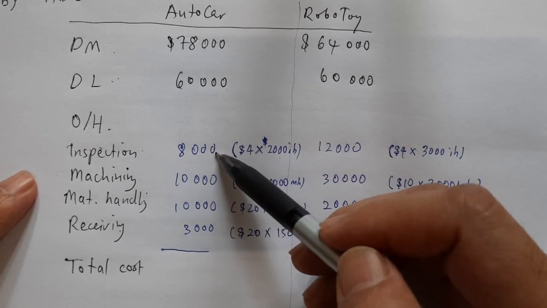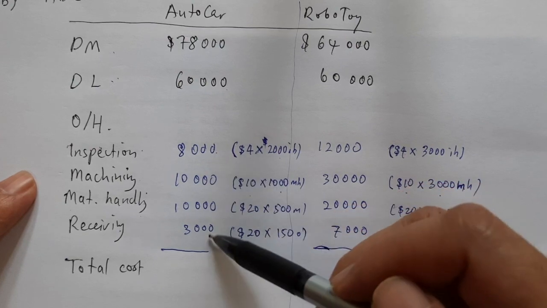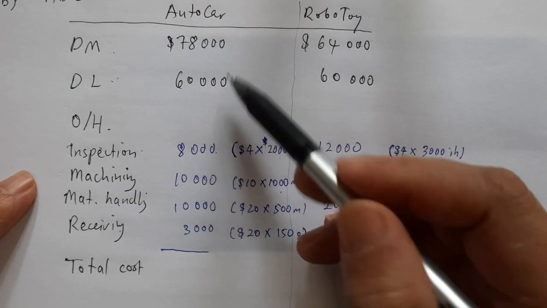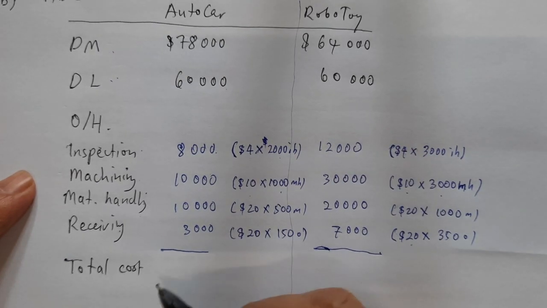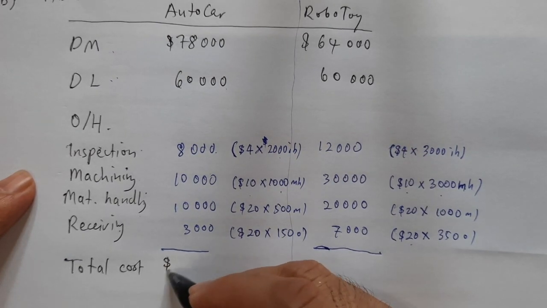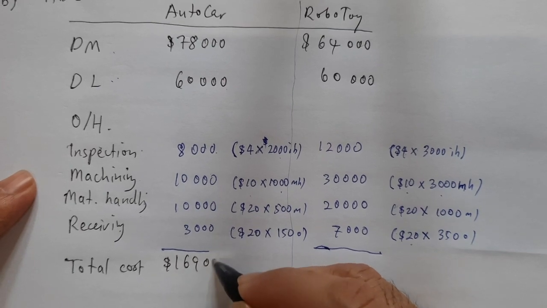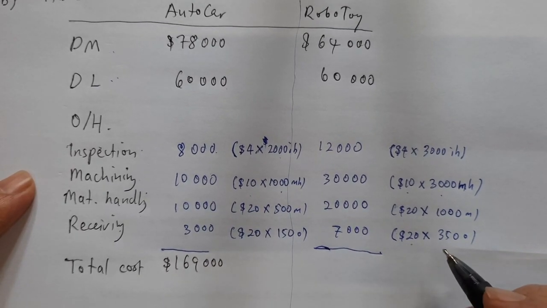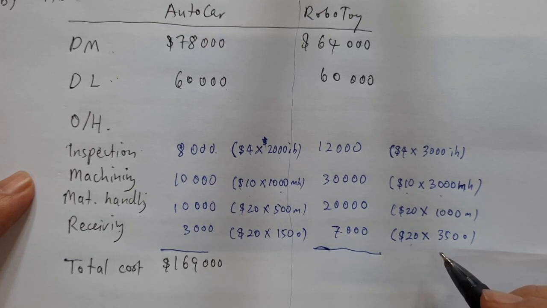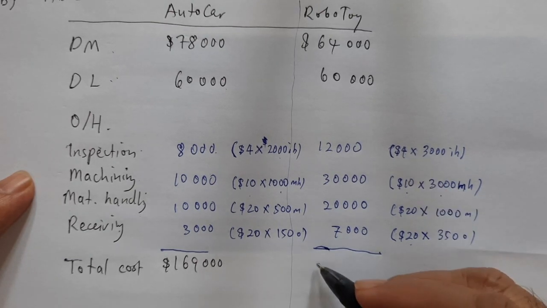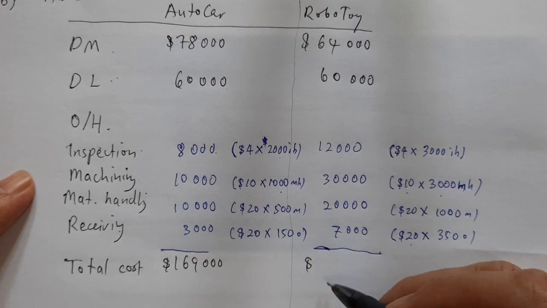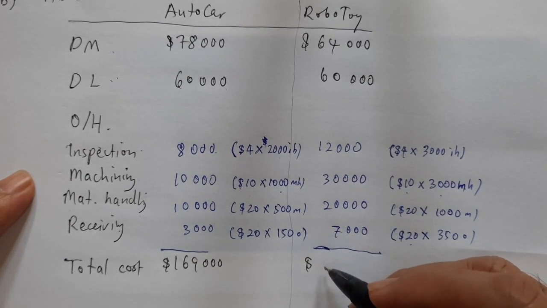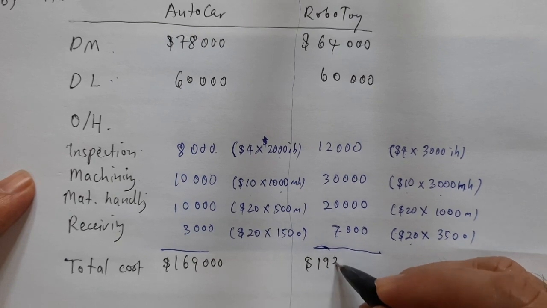If you calculate the overhead, the total overhead is 31,000. So the total cost is 169,000. AutoCAD, the total cost using the ABC is 169,000. Robotoy, you add all these numbers, the total is 193,000.